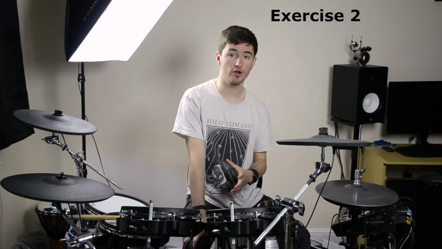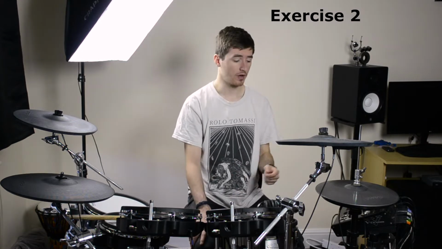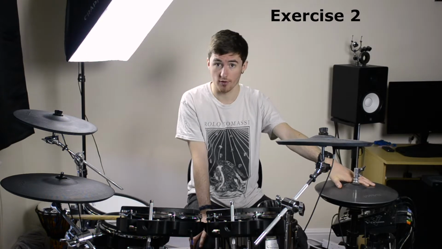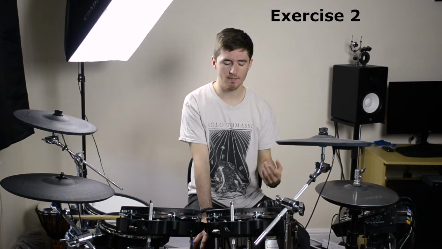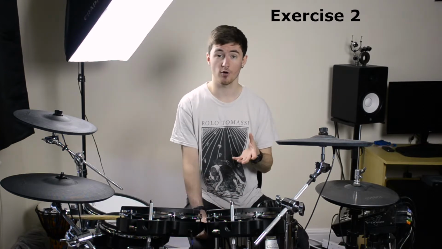Now exercise number 2 is a bit more of an exciting way to use the paradiddle as a fill. We're going to have the left foot playing an 8th note pulse throughout, which really helps keep time and just adds an extra layer to the fill. We're also going to add in a few more accents just to make it a bit more interesting.